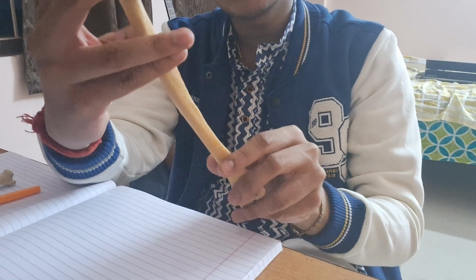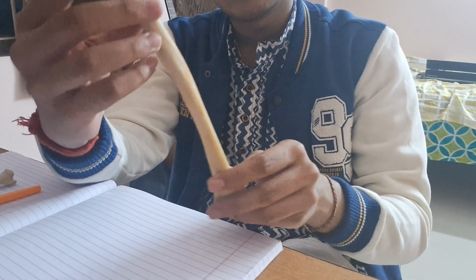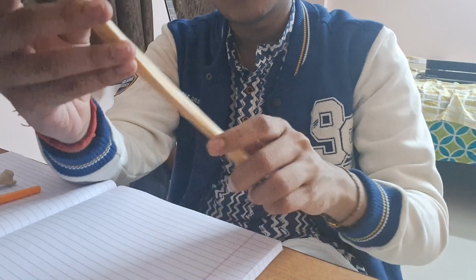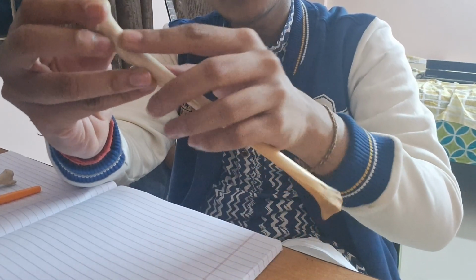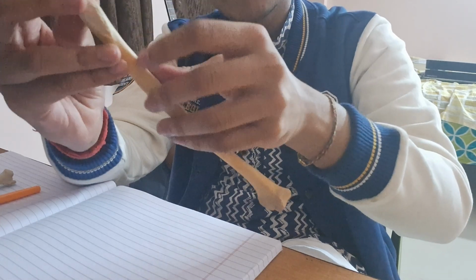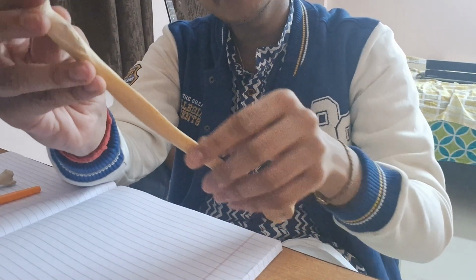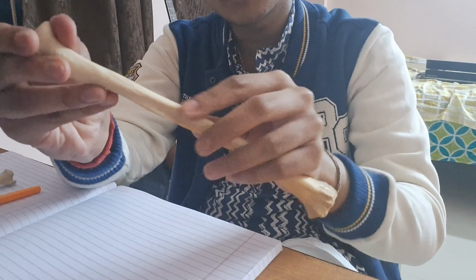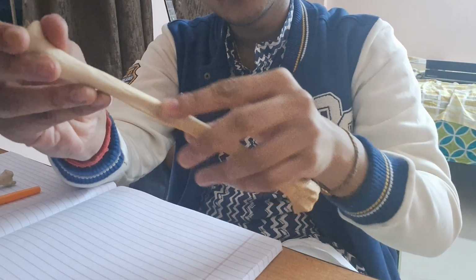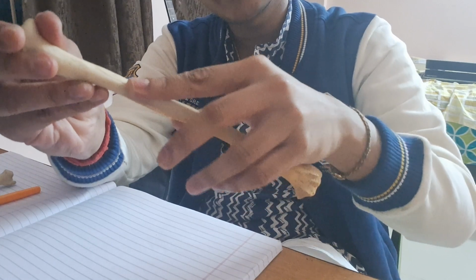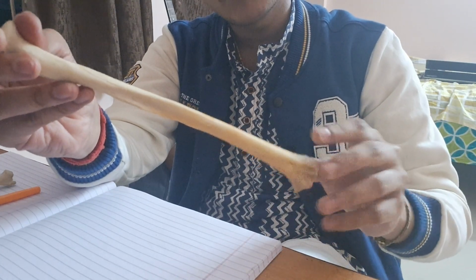Talking about the posterior border, it begins from the inferomedial aspect of the radial tuberosity. Okay, it's ill defined in the upper and lower parts, but very much defined in the middle part, this part. Okay, it's a little sharp in the middle part, and this is the posterior border. Okay, continuing till the back.